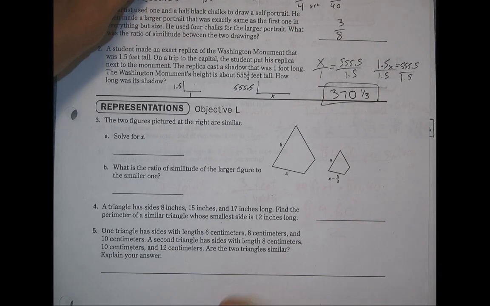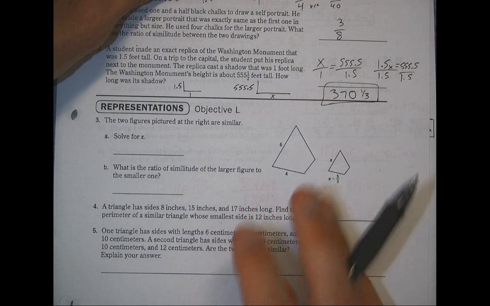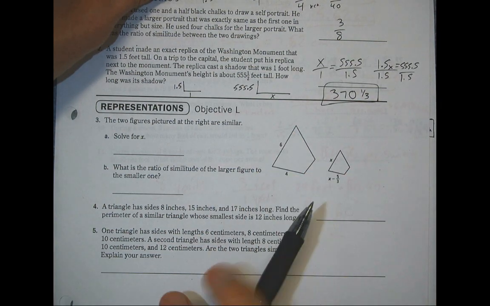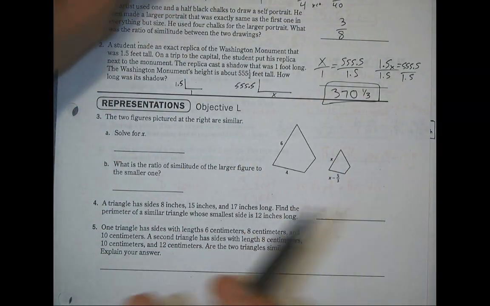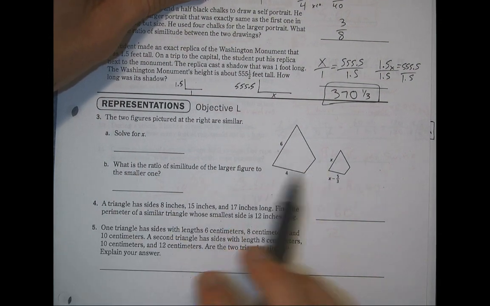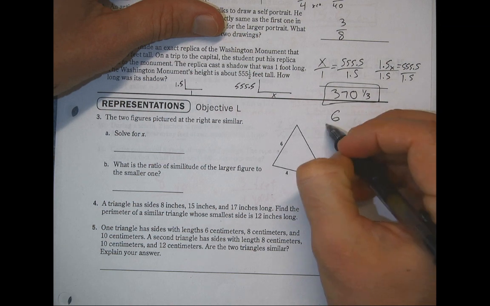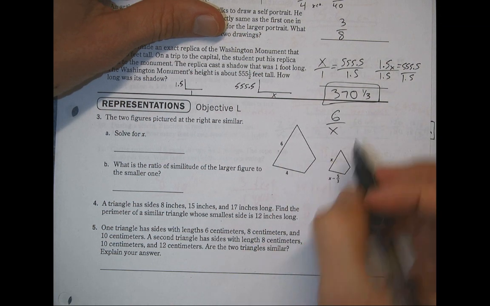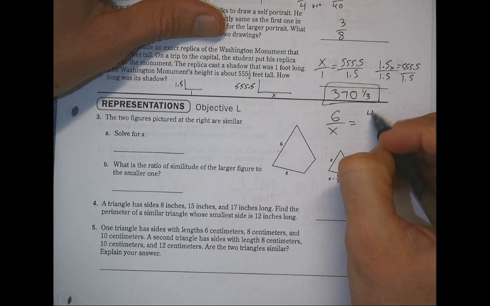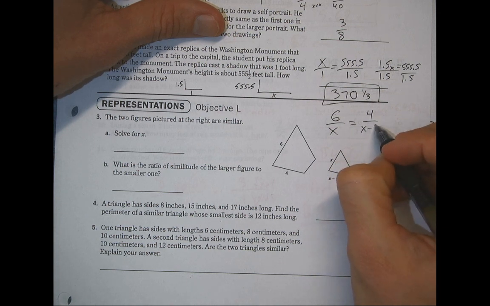Okay, number 3. They tell us that these are similar. One's a larger version of the other. It's just shrunk or enlarged. So that means they're in proportion to each other. Solving for x, we can go ahead and set up a proportion. So 6 compares to x the same way that 4 compares to x minus 5/3.